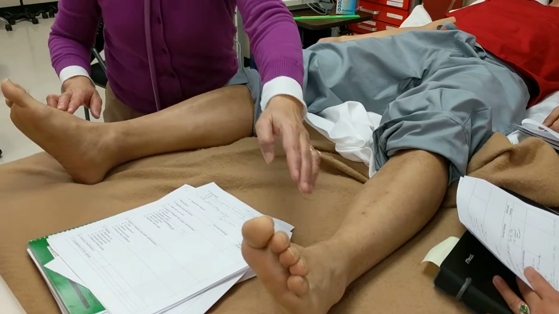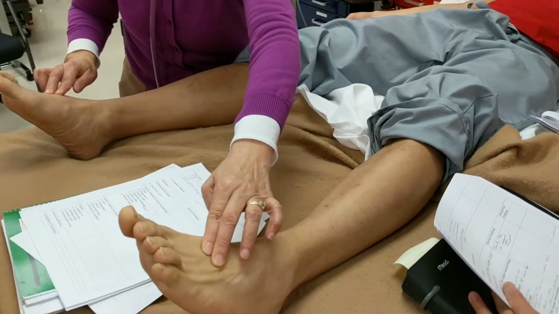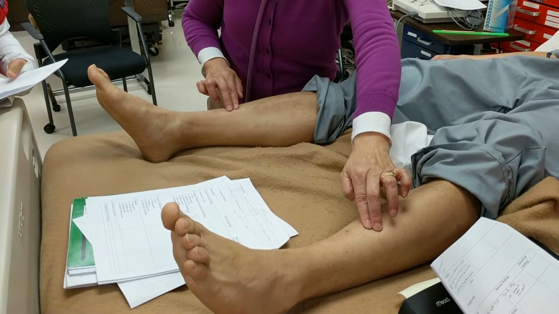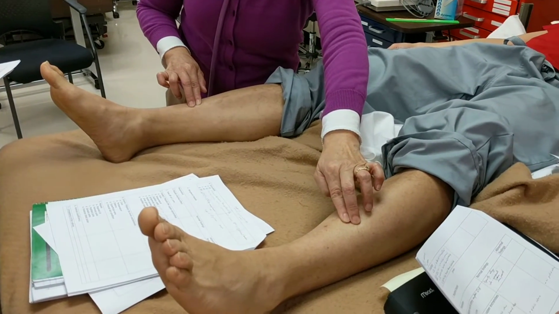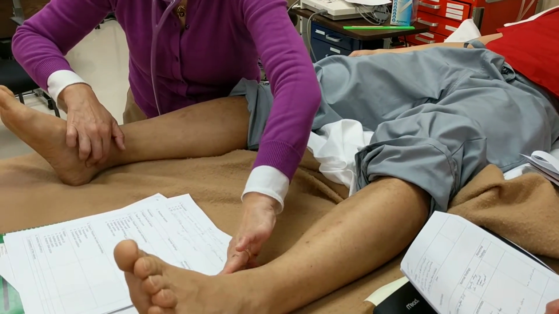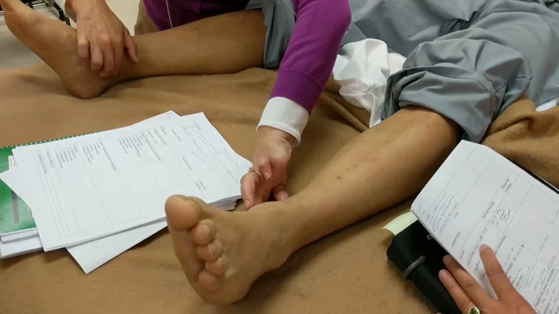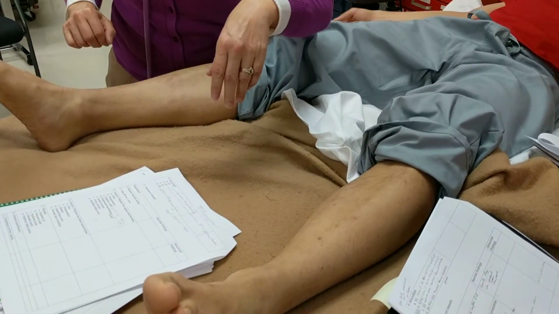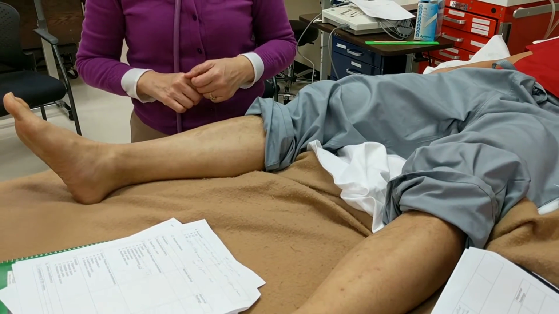So assess edema on the dorsum. Okay. On the tibia. Dorsum. And on the, behind the medial malleolus. Okay, so there is no edema noted.